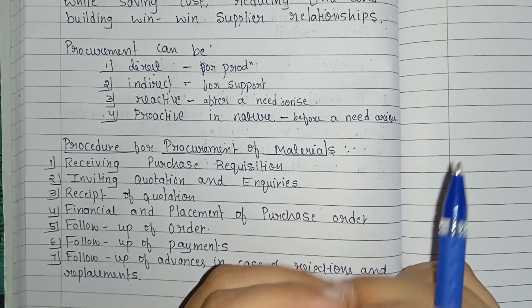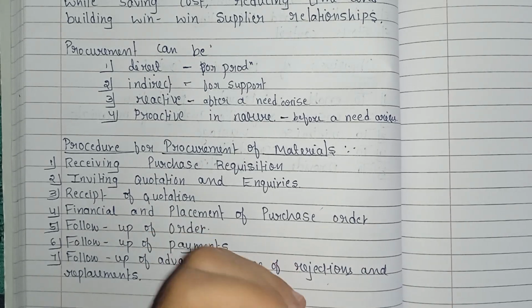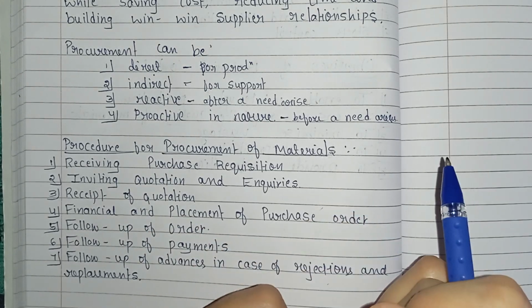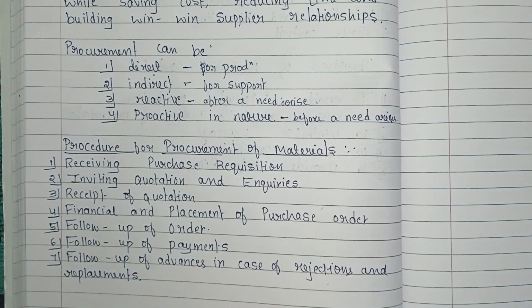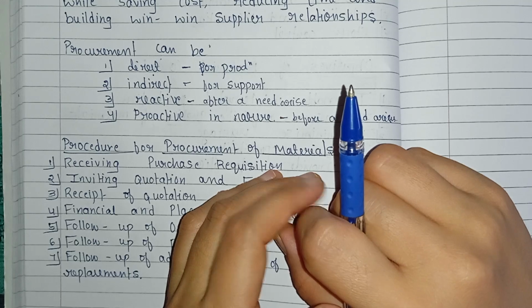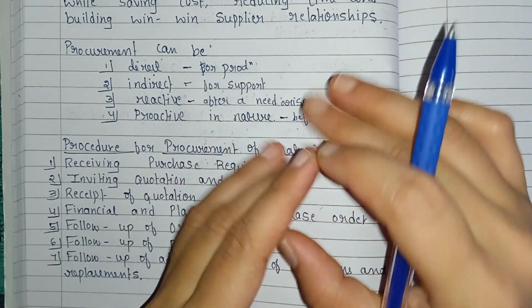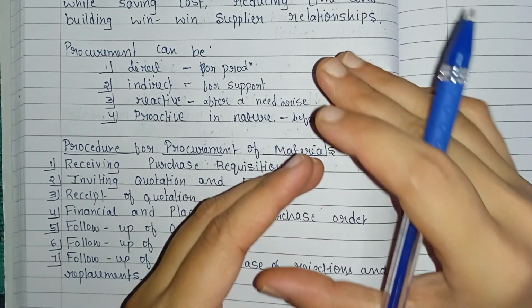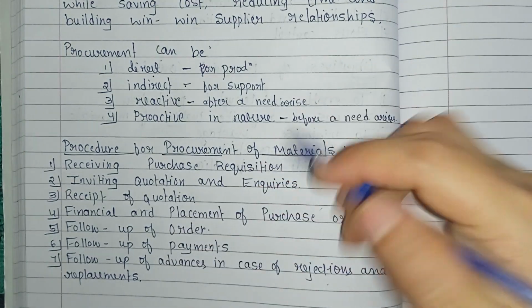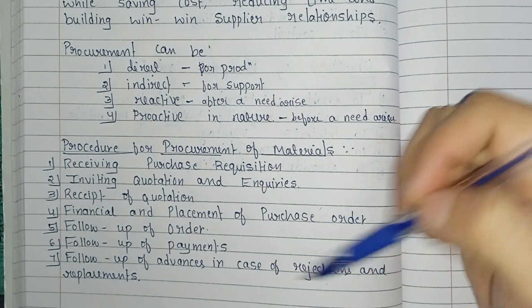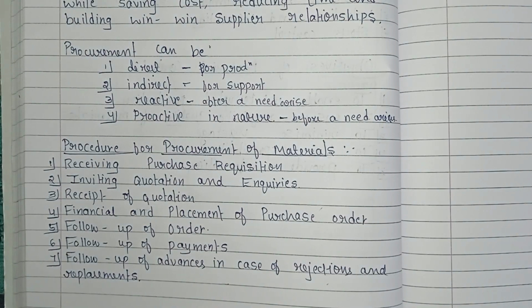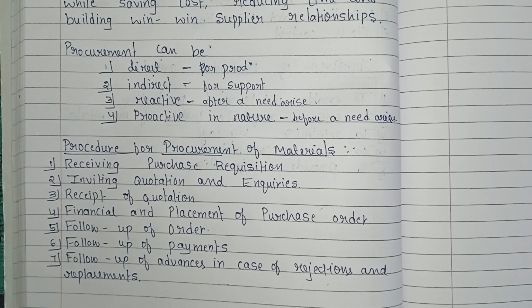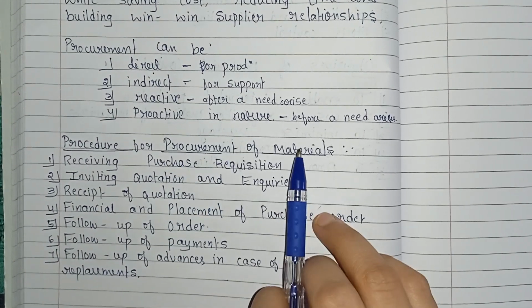So it includes notifying the suppliers about the rejection or need for replacement and requesting the return or adjustment of the advance paid, and following up until the amount is refunded, and keeping records of all communication and settlement. For what? We have to keep the records of all communications for future reference. Here, follow up of advances in case of rejections and replacement means once the materials are rejected, then the supplier has to return the advance amount that is paid before. Clear? So these are the procedures involved in procurement of materials.